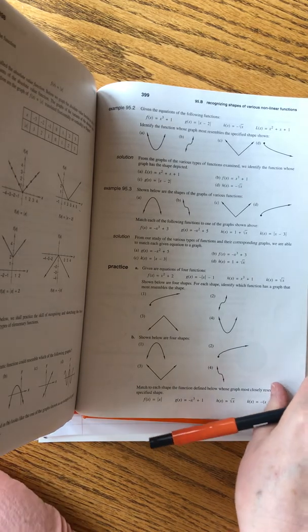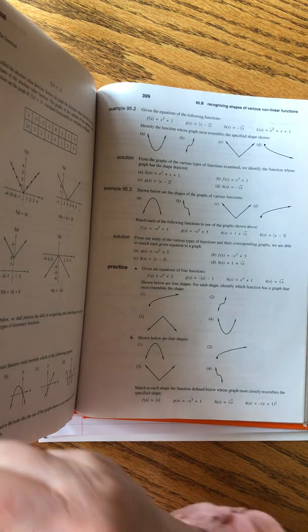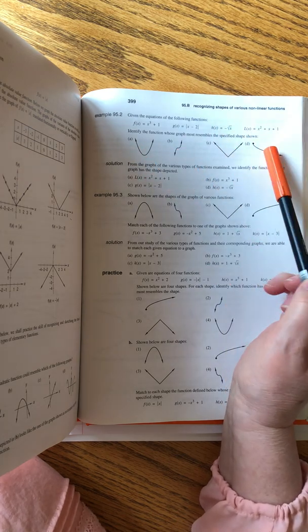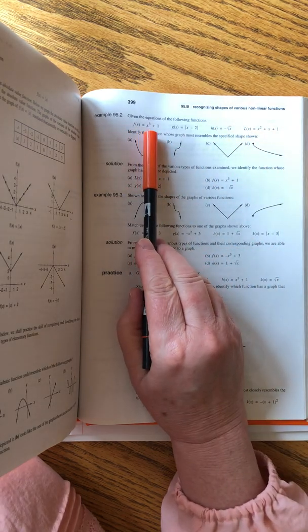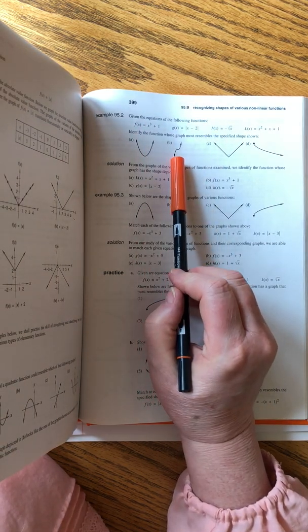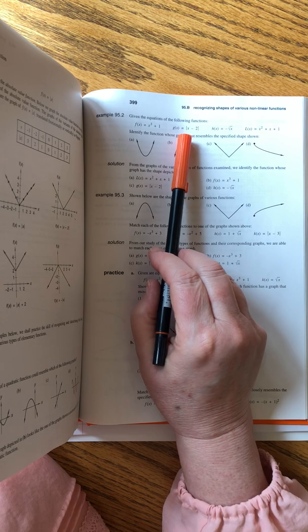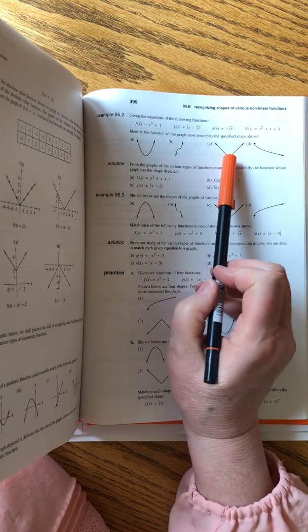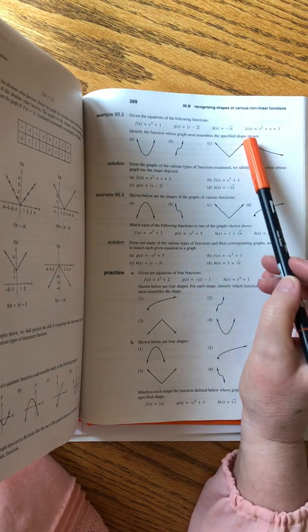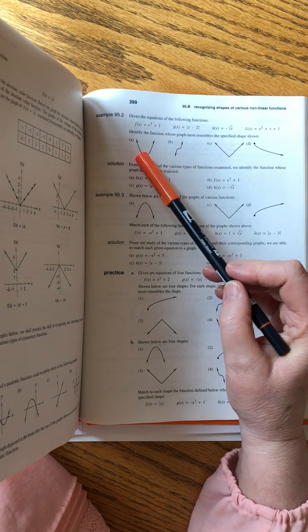Let's carry on. Given the equations of the following functions, identify the function whose graph matches. They want us to match the equations to the shapes, okay? So let's figure it out. The first one is x cubed plus 1. Okay, so we know that's a cubic function, and that's shape B. G of x is absolute value. Okay, absolute value is, I call this a flying geese one because it looks like geese flying in formation. This one's a square root. It's kind of like a Nike swoosh. And then this one is x squared, so that's the parabola, okay?